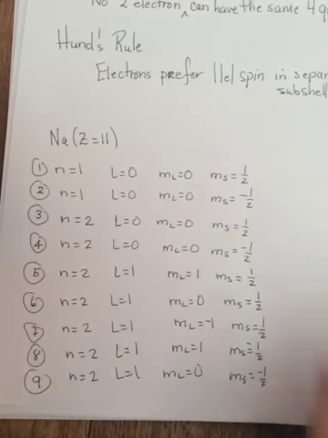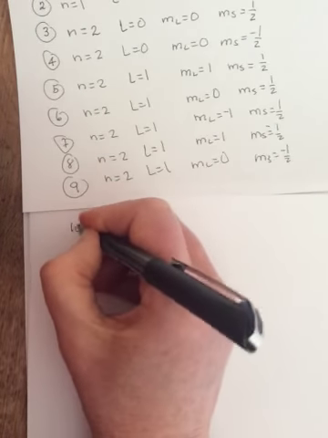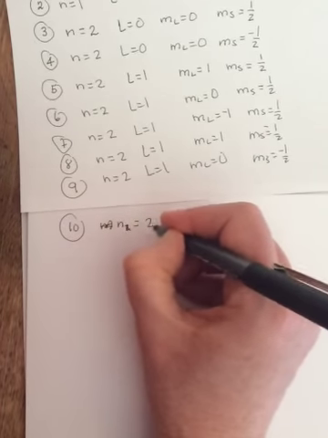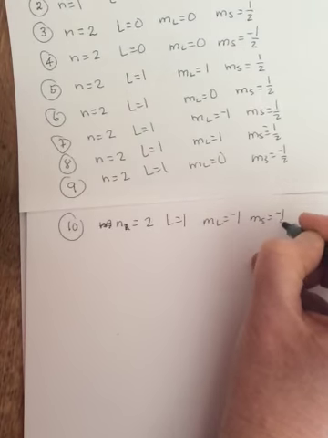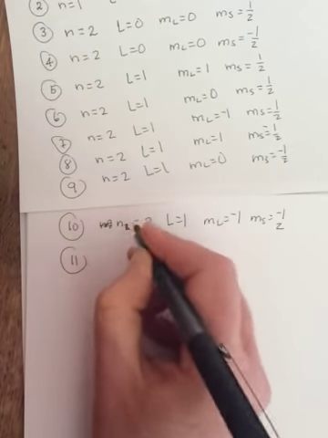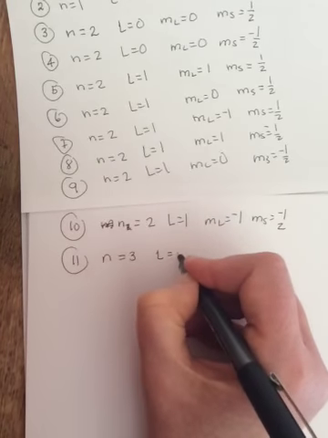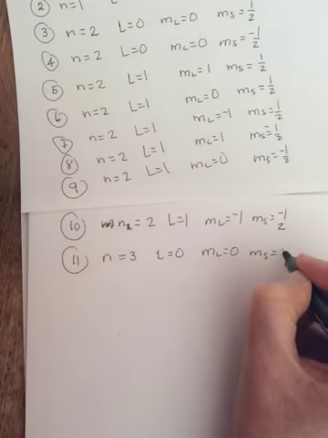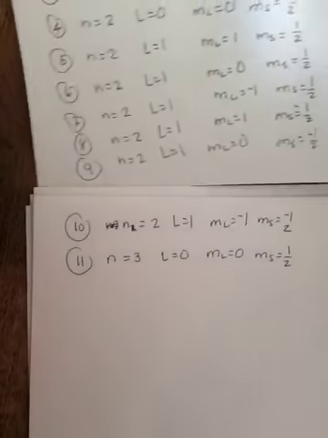And unfortunately, I ran out of space on the bottom of my sheet. So number 10 would be, whoops, that's an n equals 2, L equals 1, ML equals negative 1, MS equals negative 1/2. And then number 11, n equals 2 is full. It has to go to n equals 3. And then it will start back at L equals 0, ML equals 0, MS equals 1/2. Okay, and so there is how the 4 quantum numbers can be used to figure out exactly where electrons go in an atom.